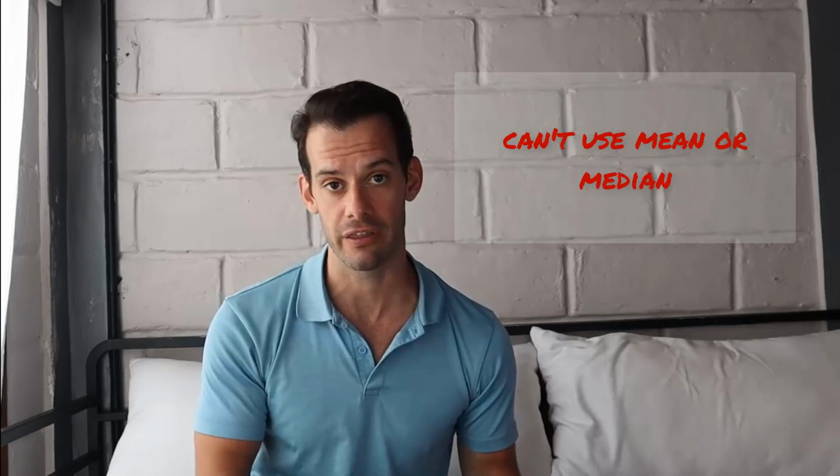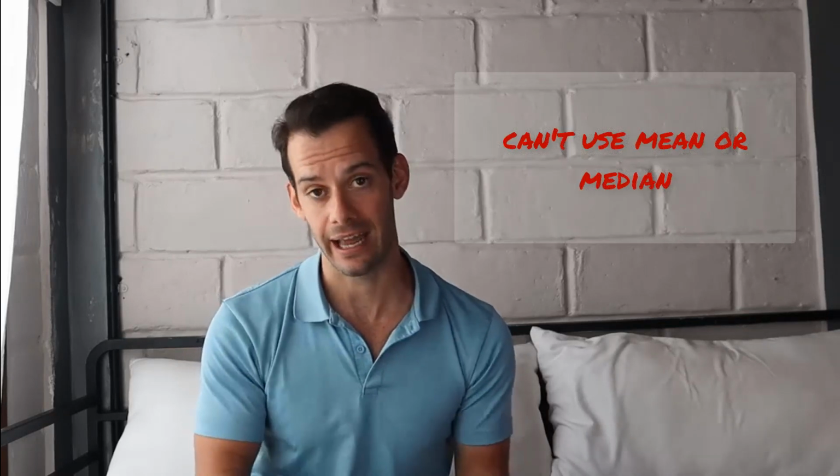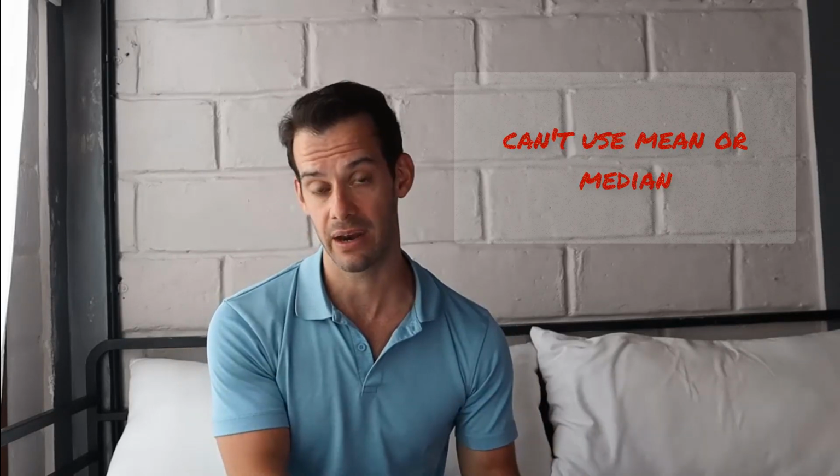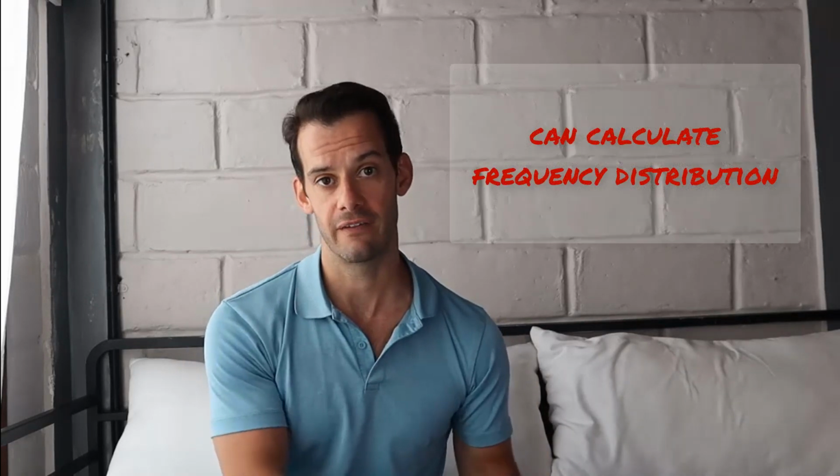So if half my participants say red and half say blue, now you see that I can't really do something like find the mean. I can't take the average color that people like. I can't find a median. I can't line these scores up and see what's in the middle. So all I can really do with nominal data is talk about the frequency of the different responses.